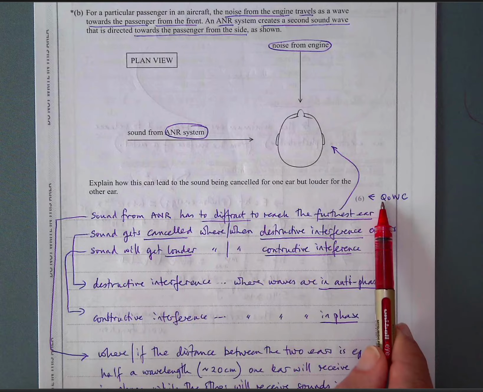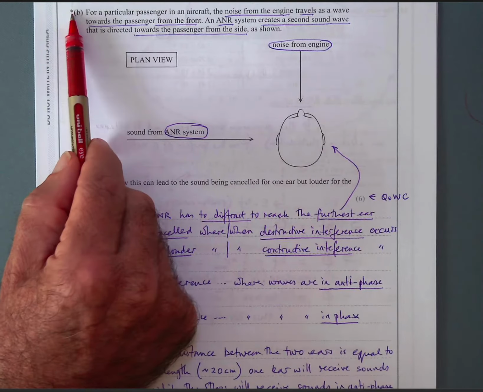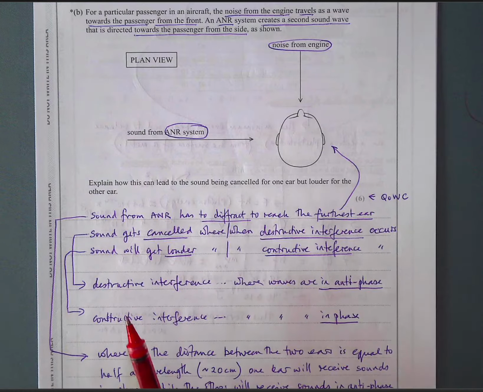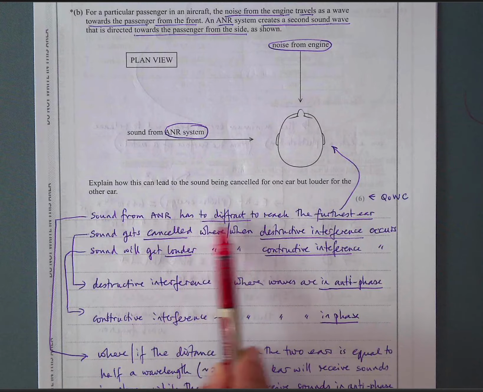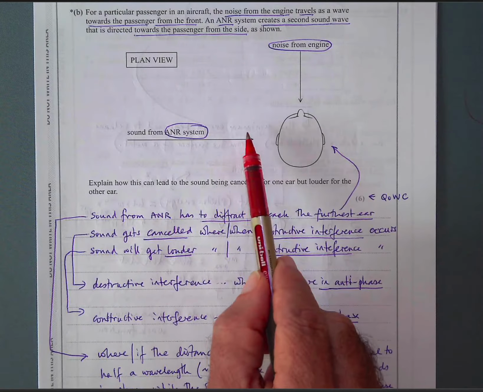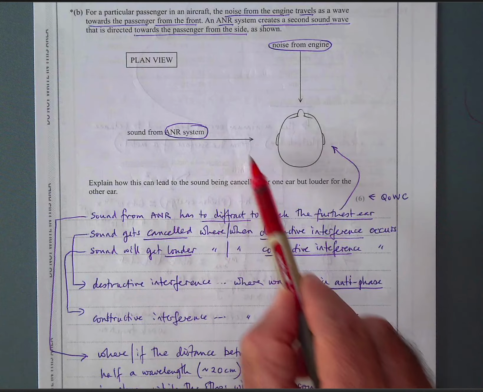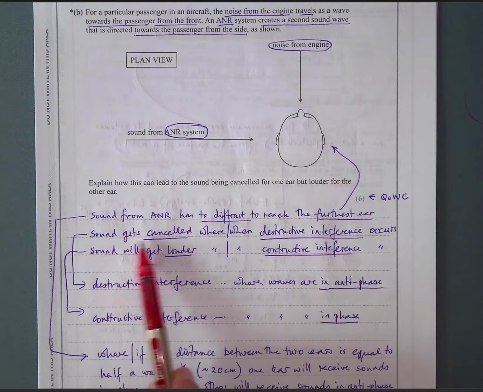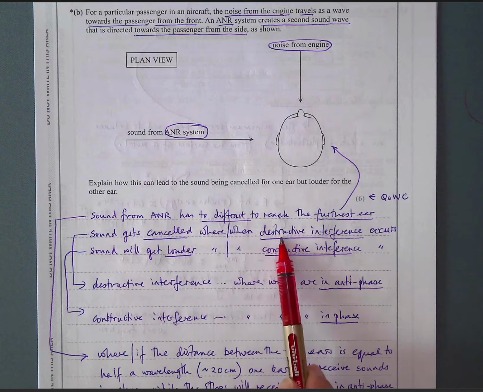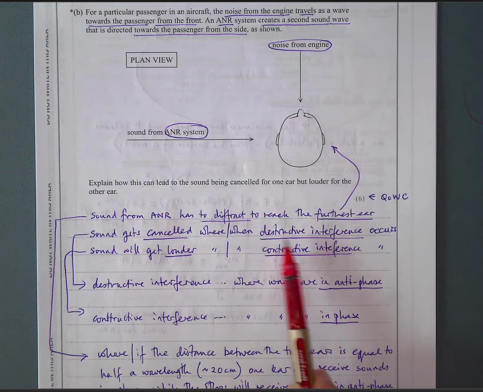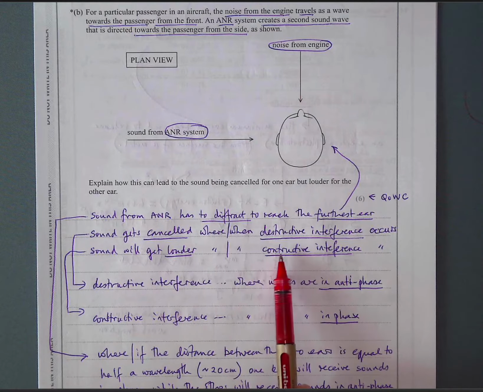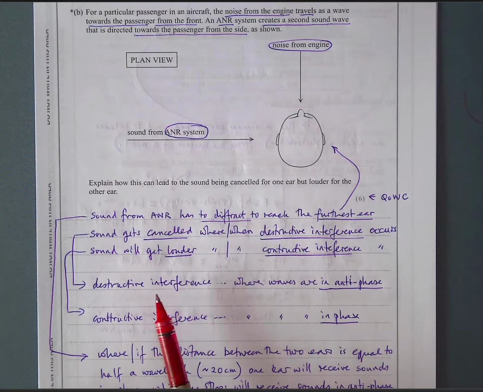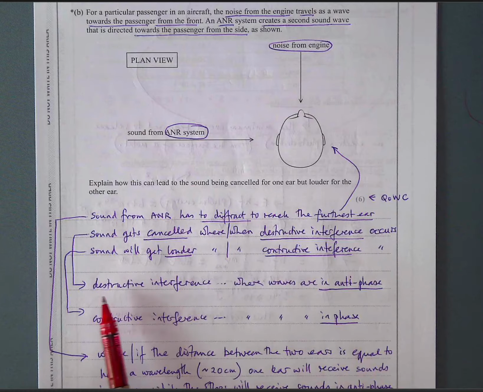This is a 6-mark question, which means it is based on the quality of your written communication, and this is highlighted by the asterisk in the question. So this is a communication question. What I wrote is sound from the ANR has to diffract to reach the furthest ear. So if it's coming from the left, it has to go round the head as the obstacle and diffract round it. Okay? Sound gets cancelled when destructive interference occurs. So you get a mark just for knowing what destructive interference means. Sound will get louder, however, when constructive interference occurs. So that's 3 easy marks just for communicating that you know what destructive and constructive interference means.